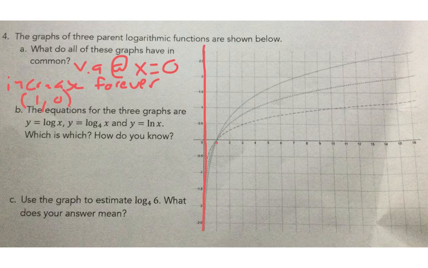B, the equations for the three graphs are y equals log of x, y equals log base 4 of x, and y equals the natural log of x. Which is which, and how do you know? So I'm going to use color here to do this. If I'm looking at y equals log of x, that's an understood base of 10, right? Even though we don't write the base, there's an understood base of 10.